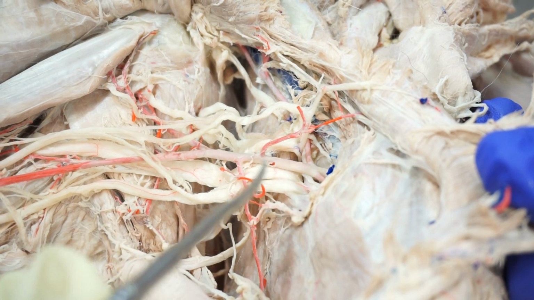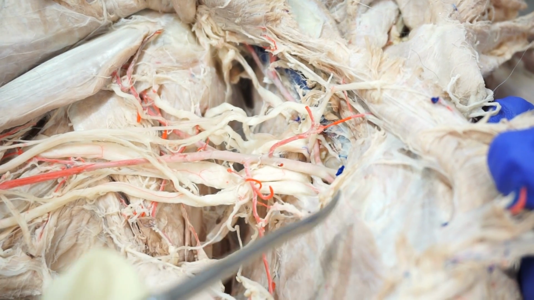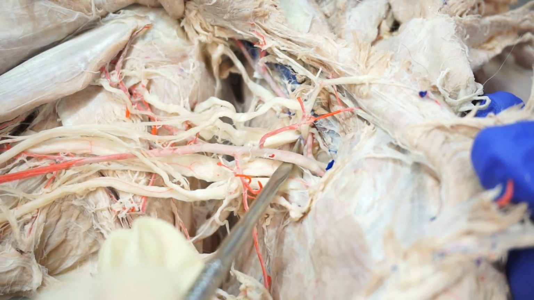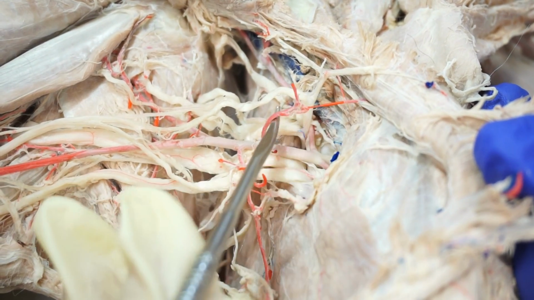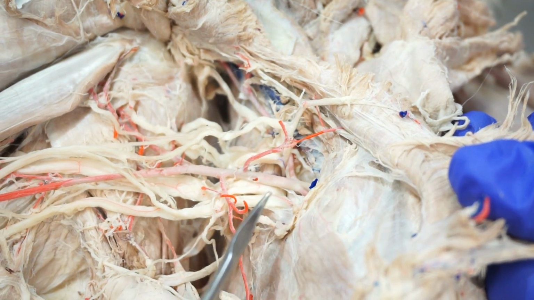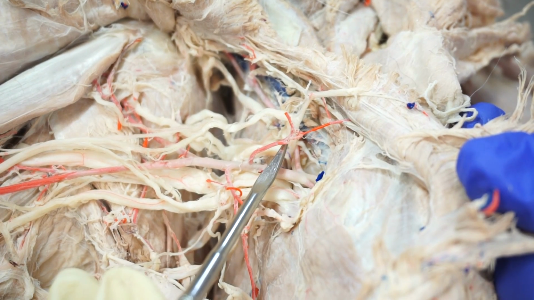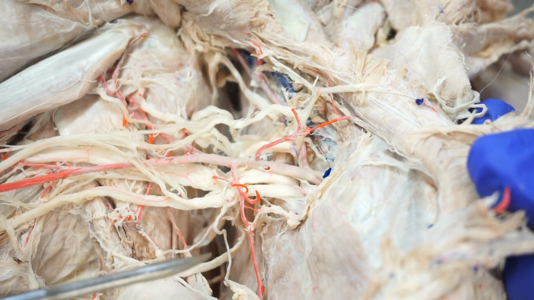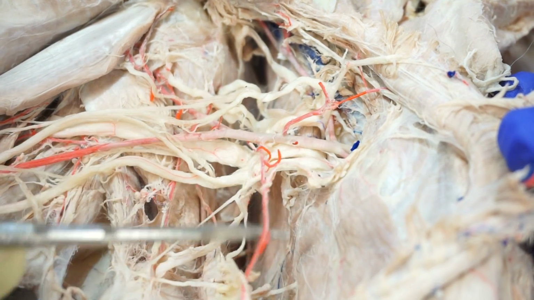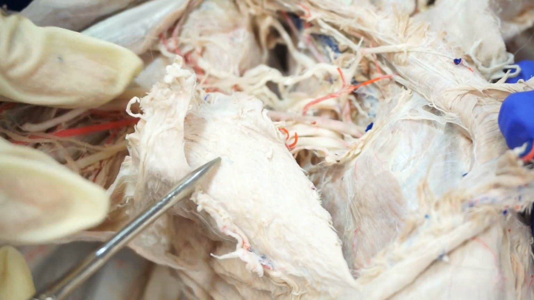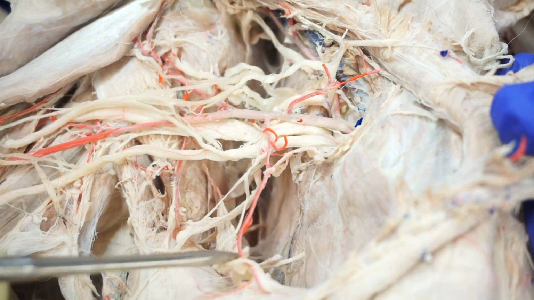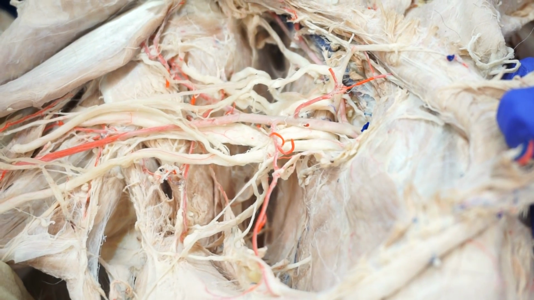After the subclavian turns around the first rib, we name it the axillary artery for main channel. This branch coming to the superficial pectorals would be the external thoracic artery. If we find a branch coming to the deep pectorals, by definition, we're going to call it a lateral thoracic artery.